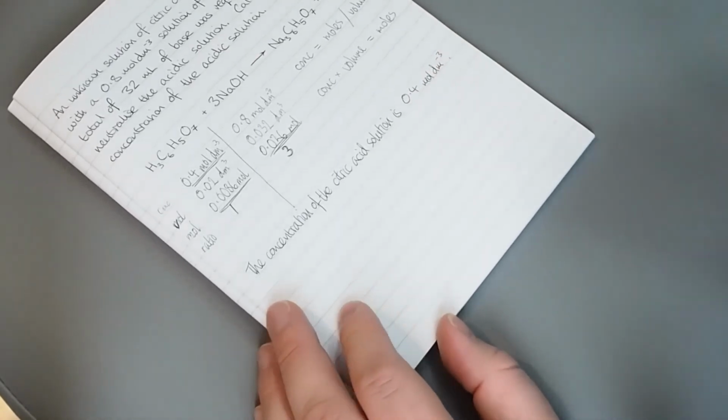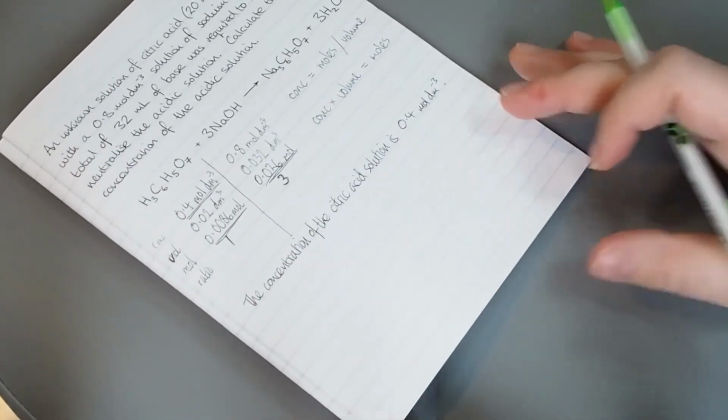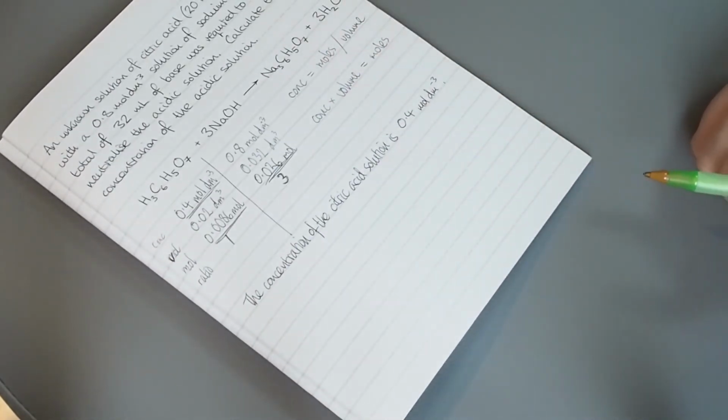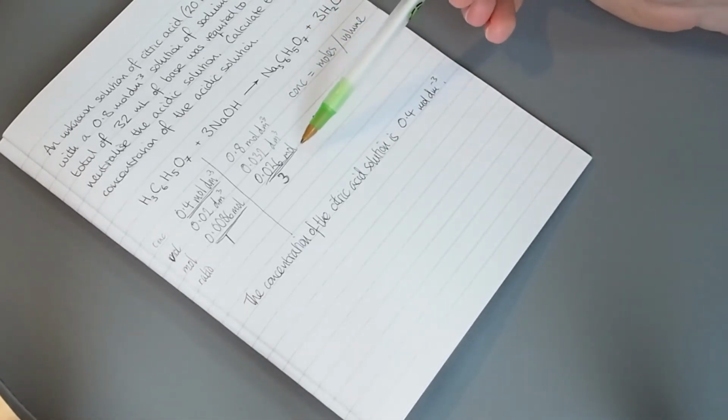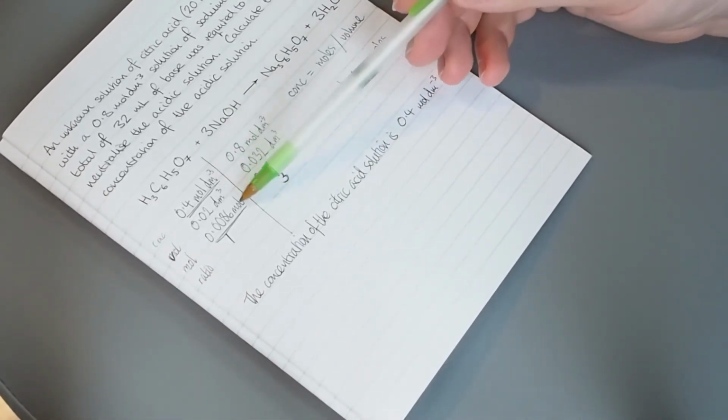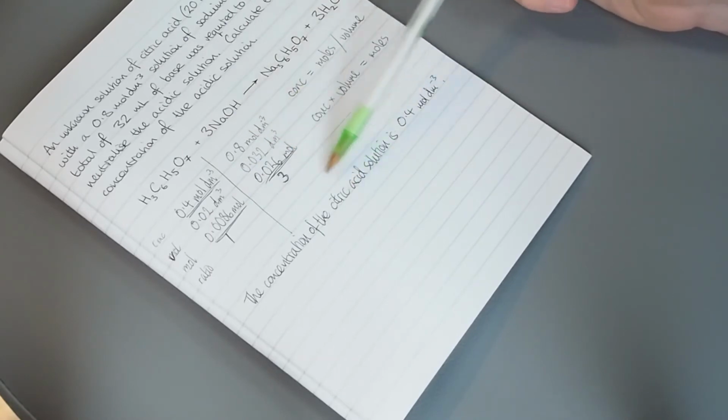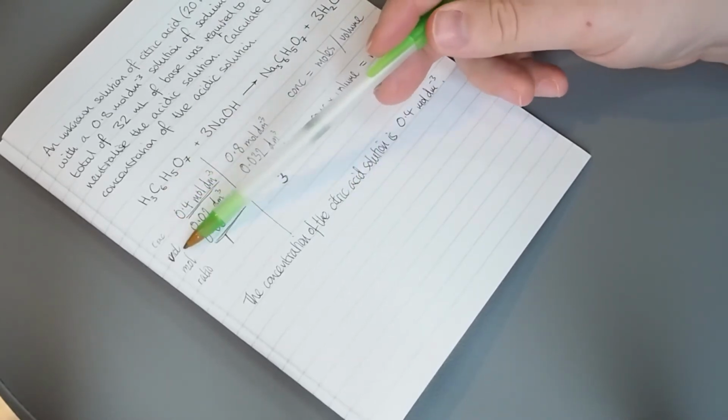Full stop. Very clear, very explicit. Nobody can think you've mucked up here. Now if you wanted to show your working for each of these calculations, you could actually just leave yourself more space, maybe 2 or 3 lines for each of these.